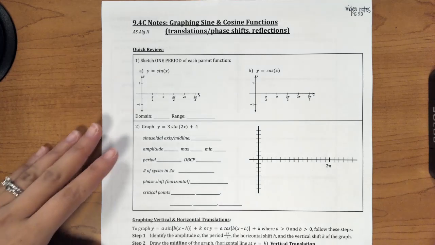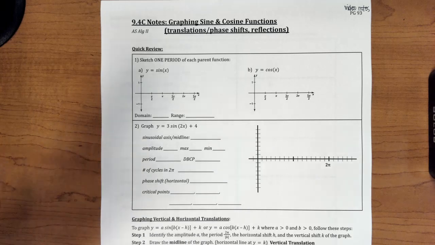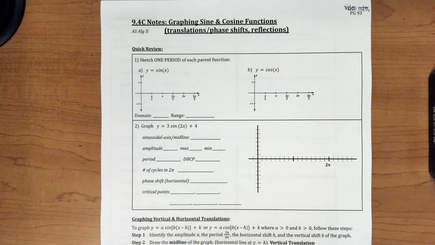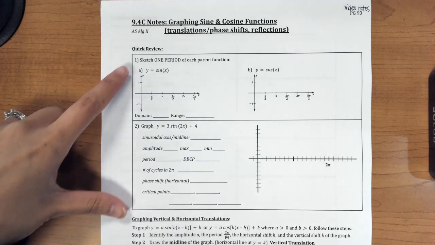Hi, today's notes are on 9.4c, and we're going to be graphing sine and cosine functions, but we're adding more translations, both vertical and horizontal, and reflections. We've already talked about vertical and horizontal stretches and shrinks, which were the amplitude and the period, right? So those are already embedded. So let's do a quick review.